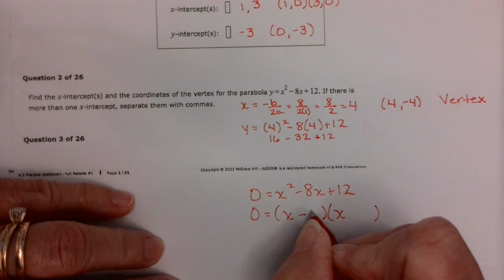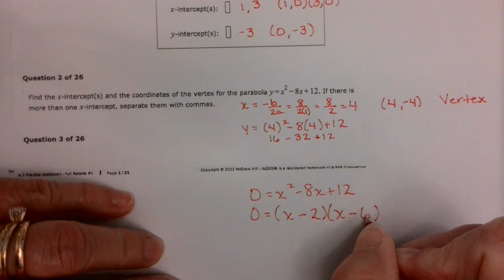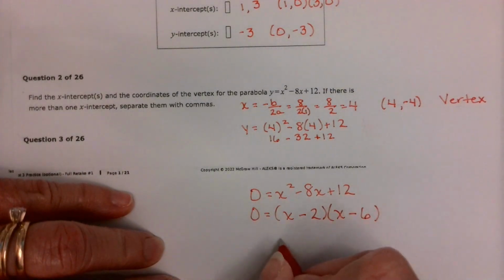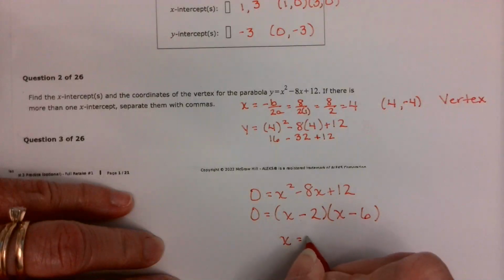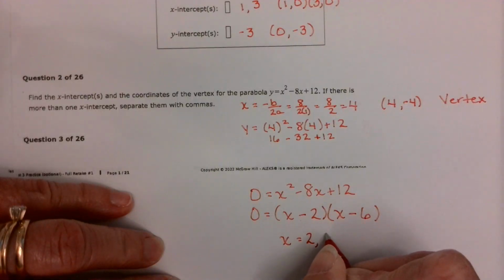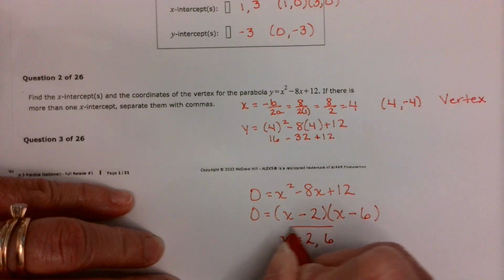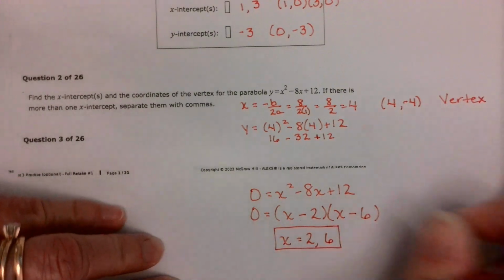So it's x minus 2, x minus 6. So this gives us a +2. This one gives us a +6. So those are our two answers.